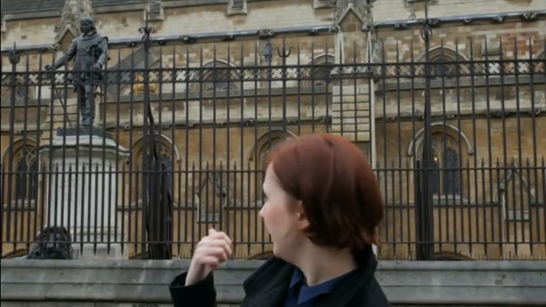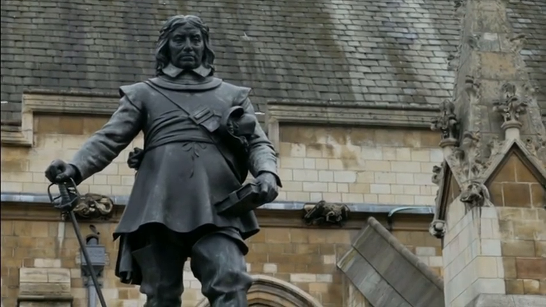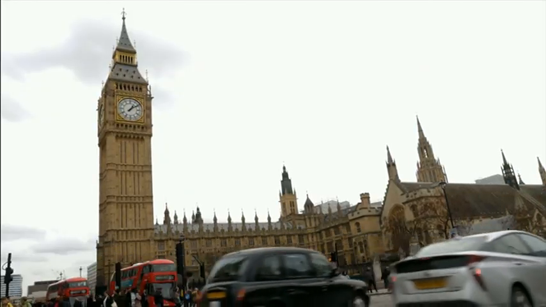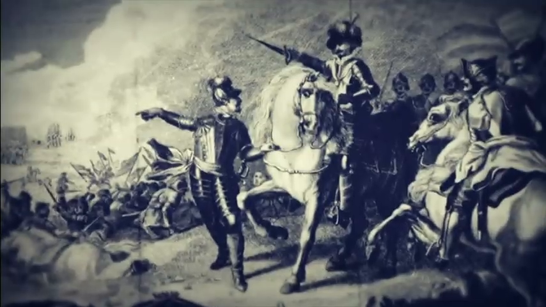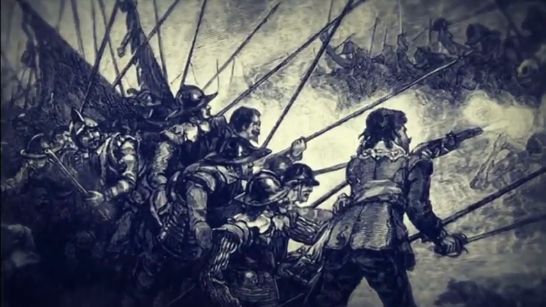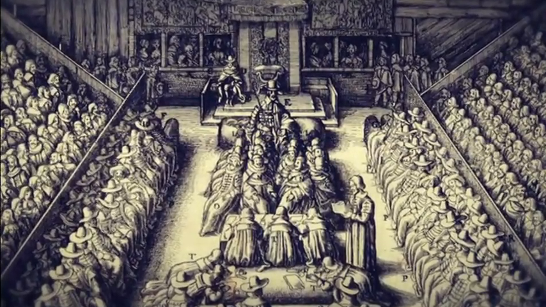I'm standing outside Parliament, where the country is ruled from today. But we should remember that it took brutal civil war, fought by men here, like Oliver Cromwell, to establish the power of Parliament and to make sure that monarchs respected that power. The civil wars of the 1640s were perhaps the most violent and destructive episodes in British history. This was a struggle between King Charles I and Parliament over how and in whose interests the country should be governed.